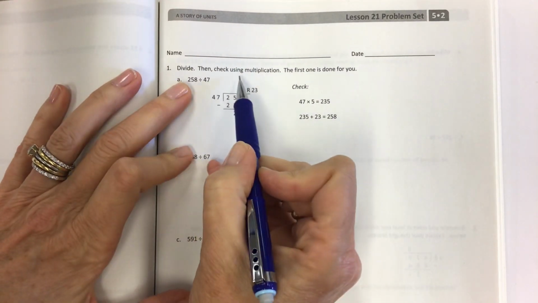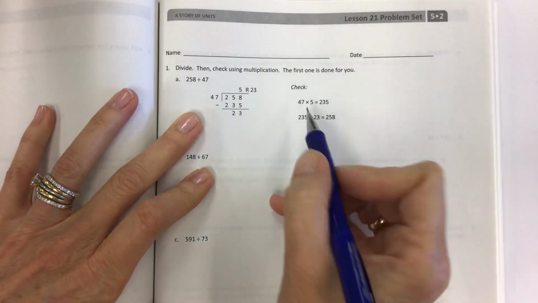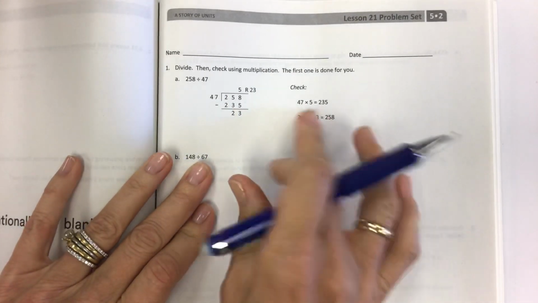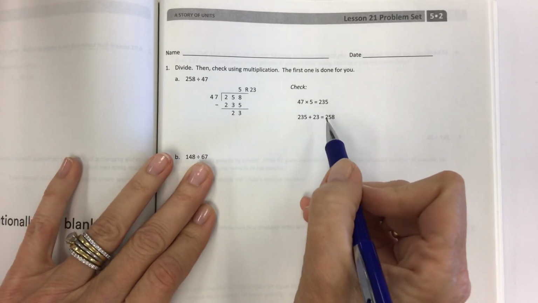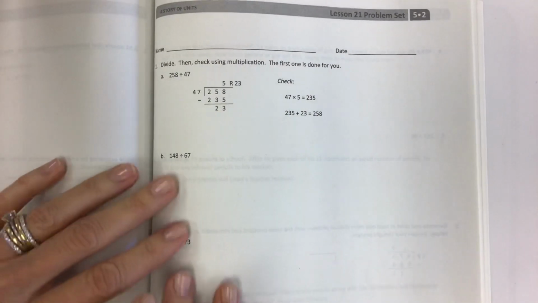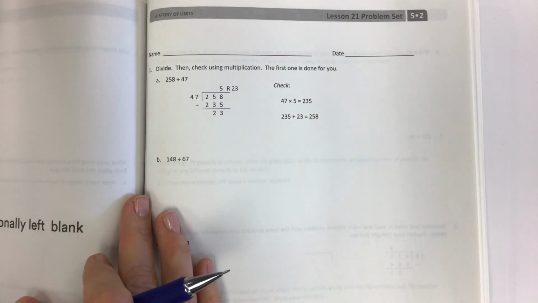So lesson 21 problem set starts on page 109 with our new books. And we're going to divide, then check using multiplication. And the first one's done for you. And I don't really like the way they do the check here. I always use the standard algorithm, not horizontally, but vertically. And it just seems to be easier for me. I suppose you can do what you want, but that's what I'm going to do. So problem B.